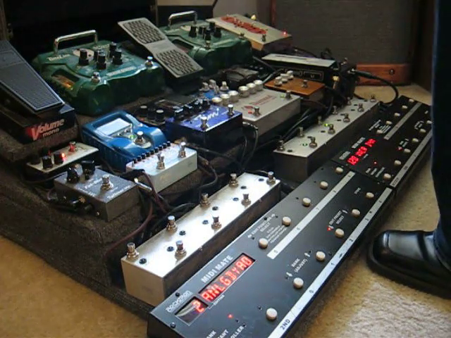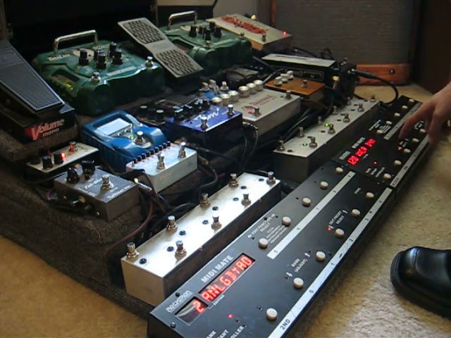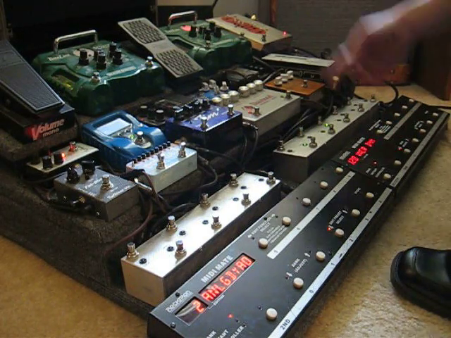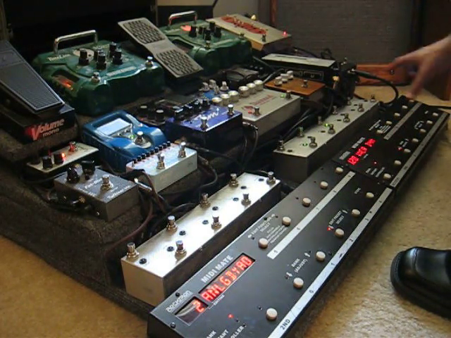So then with 128 presets, you can also write the same patch like 10 times with the control pedal controlling something different.